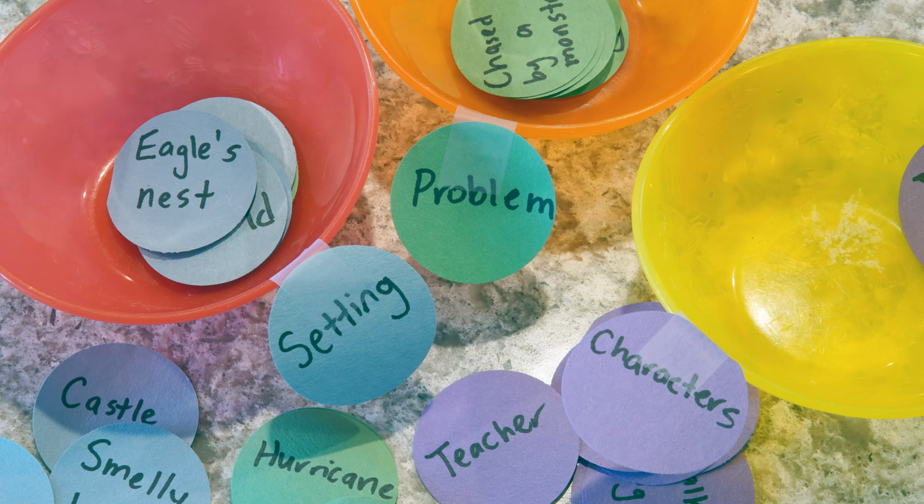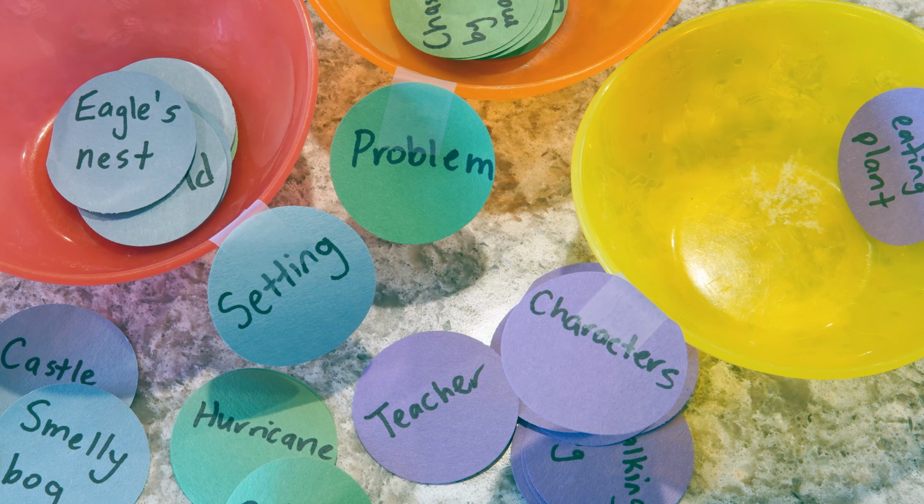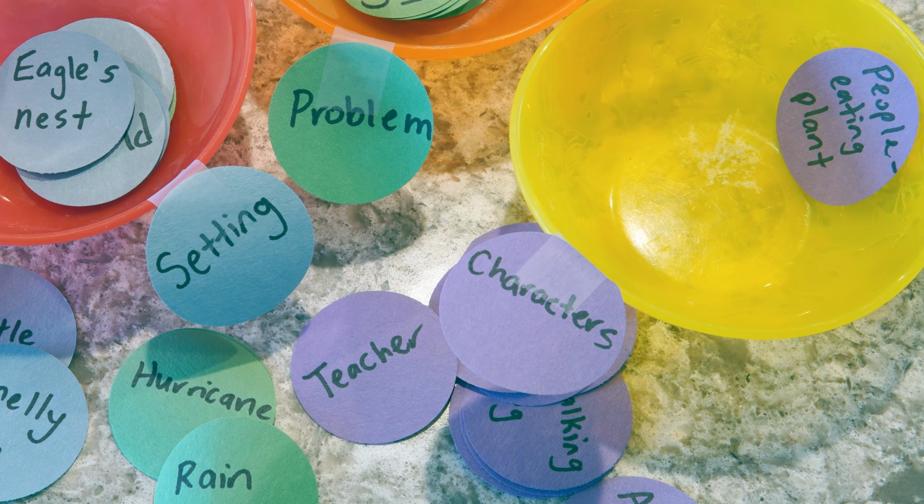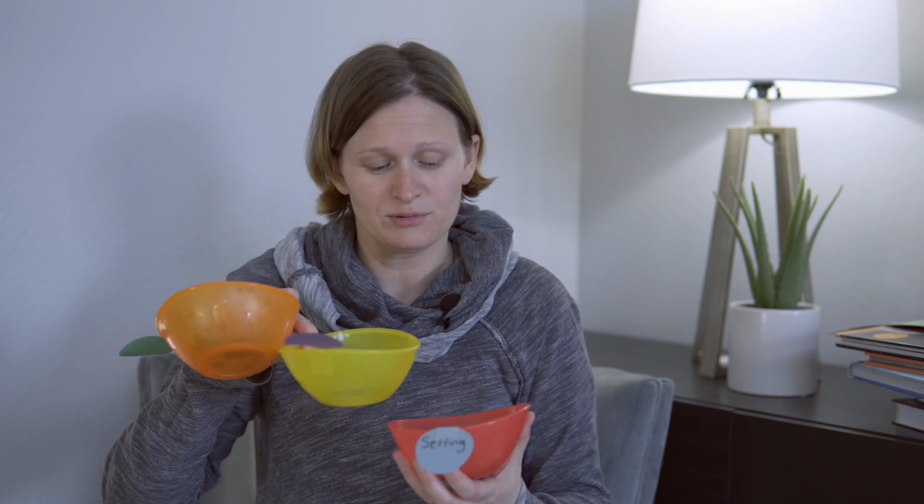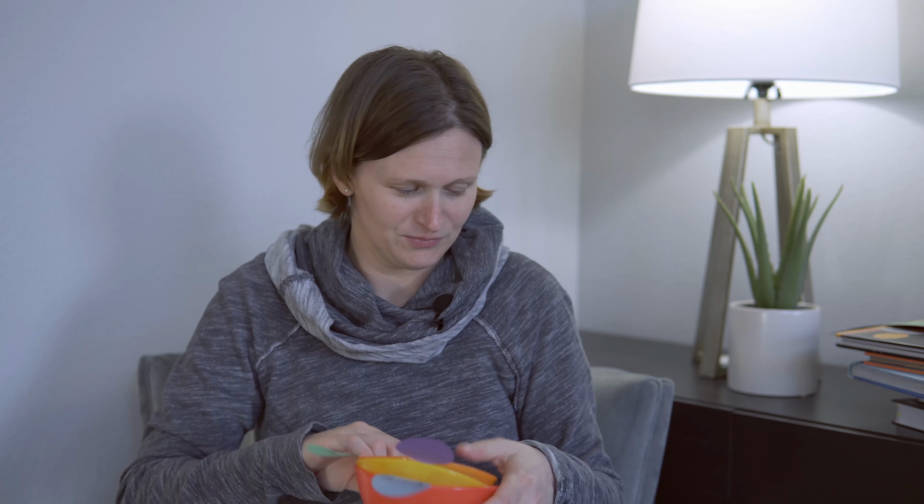For characters, you can have a lot of fun with this. I wrote a teacher, a people-eating plant, a dinosaur, a scared lion, a grandma, anything you want. For the problem, I included things like quicksand, or lost a toy, or spilled something. And then what you ask the child to do is pick randomly, kind of like a lucky dip, pick 1 disc out of each of the containers so that they have 1 setting, 1 character, and a problem, and they need to make a sentence out of it.